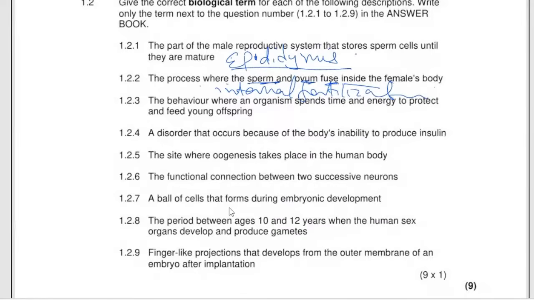Then they're saying the behavior where the organisms spend time and energy to protect the young ones. How do we call that? We call that parental care. A disorder that occurs because of the body's inability to produce insulin. If you fail to produce insulin, then we're going to call it diabetes.